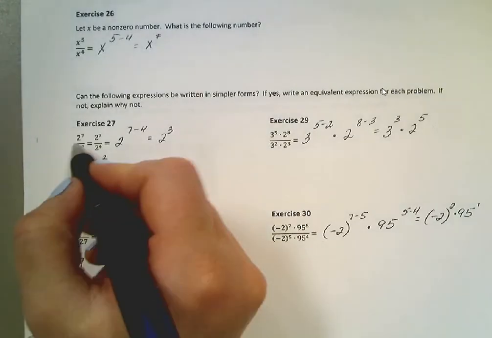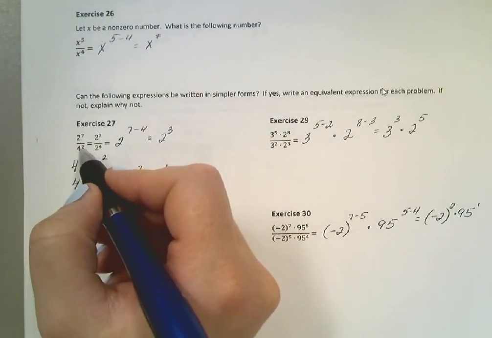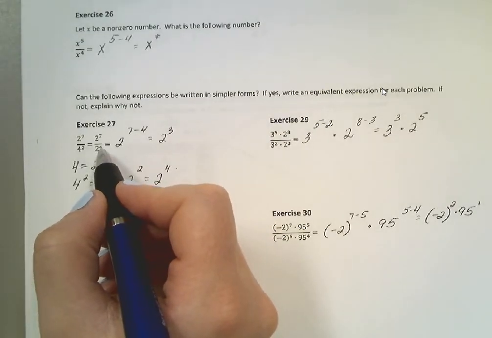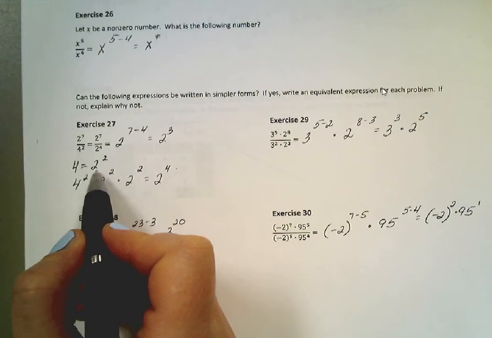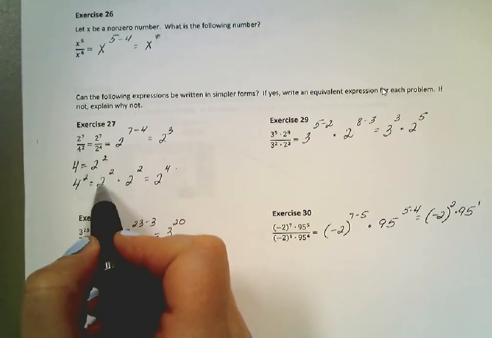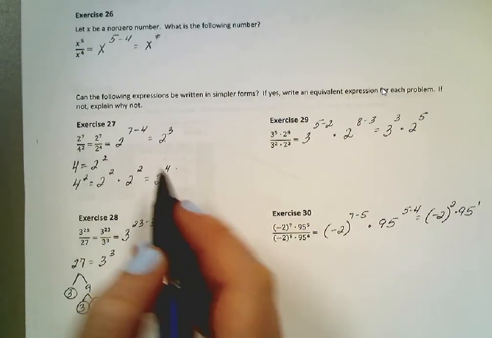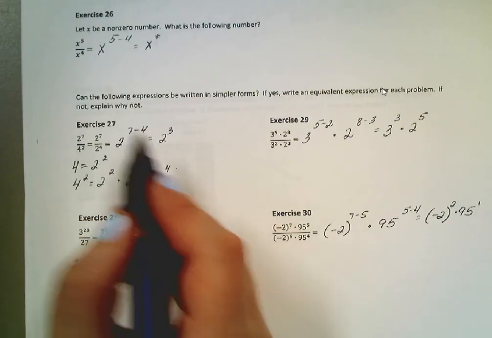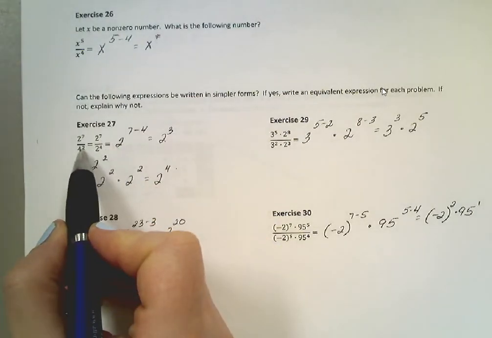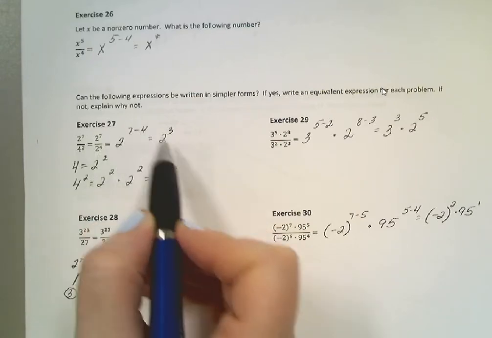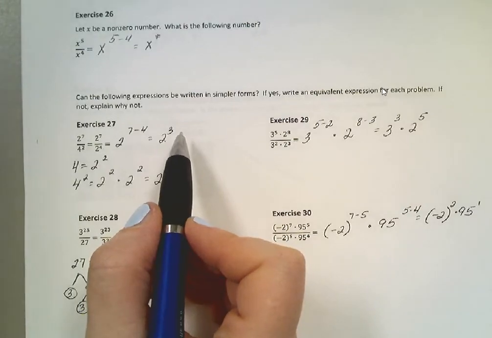Number 27, 2 to the seventh divided by 4 to the second. I just rewrote it to explain how they got 2 to the fourth power from here. 4 is 2 to the second power, right? 4 to the second power is 2 to the second power multiplied by itself, right? So that makes it 2 to the fourth, 2 plus 2 here. Okay, so here they changed 4 to the second into 2 to the fourth, and then they subtracted the powers. 7 minus 4 is 2 to the third power.